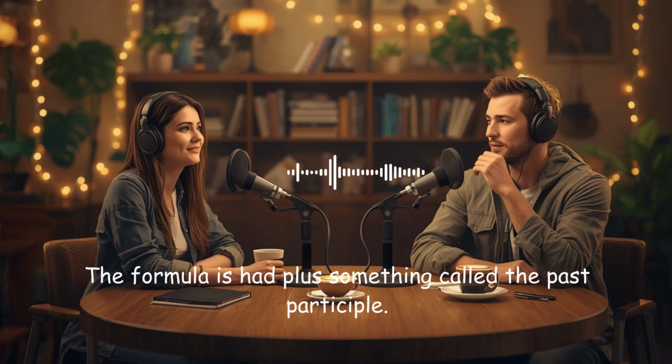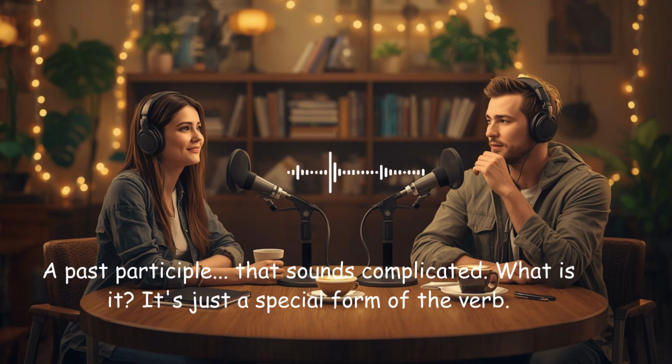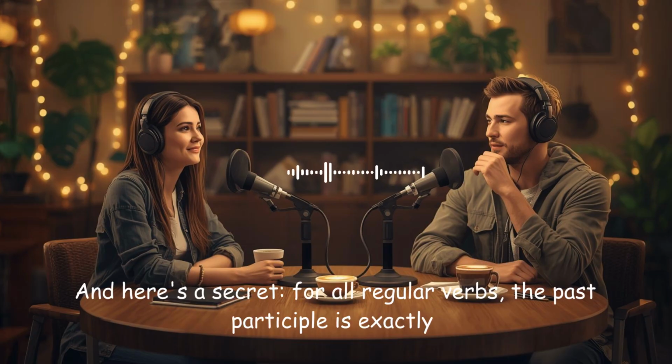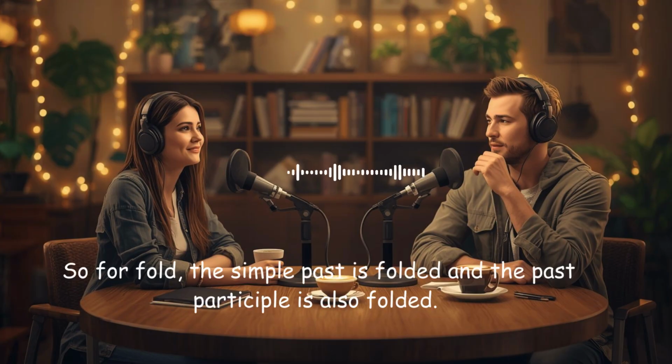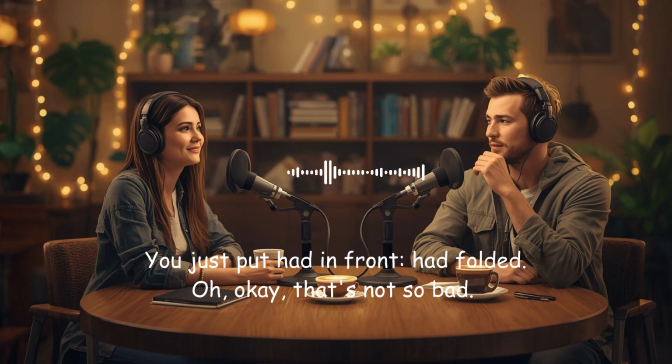The formula is had plus something called the past participle. A past participle? That sounds complicated. What is it? It's just a special form of the verb. And here's a secret. For all regular verbs, the past participle is exactly the same as the simple past form. It just ends in -ed. So for fold, the simple past is folded and the past participle is also folded. You just put had in front. Had folded. Oh, okay, that's not so bad.